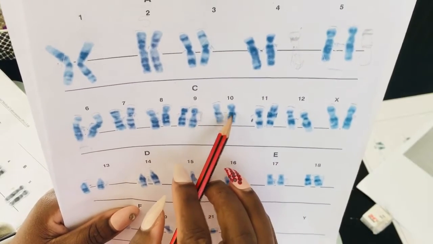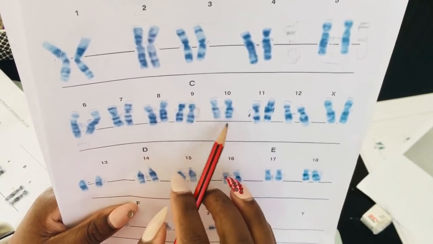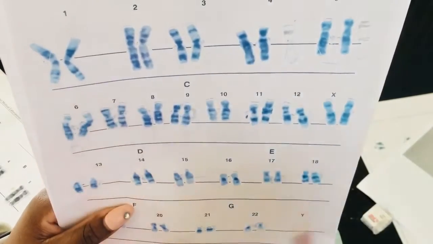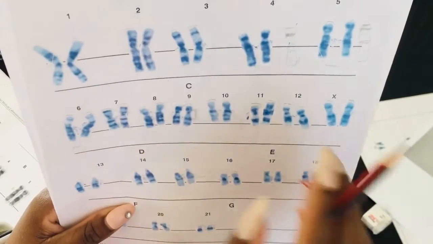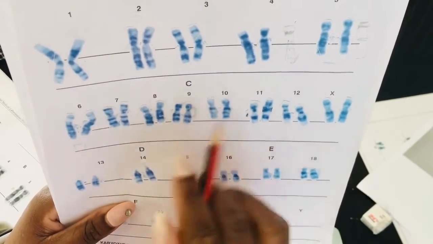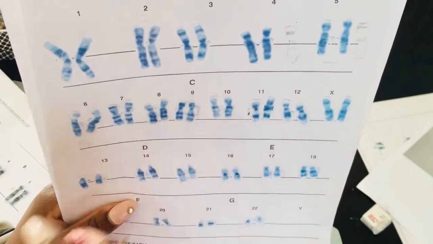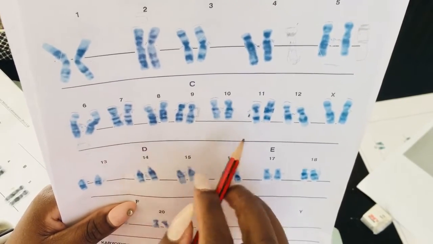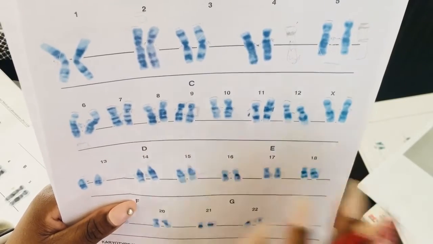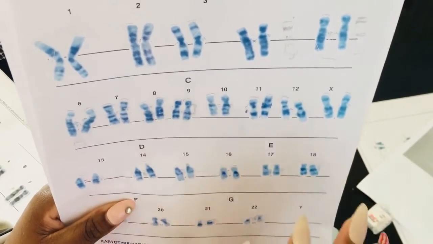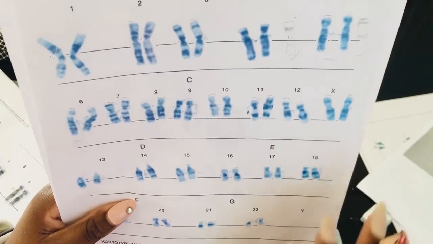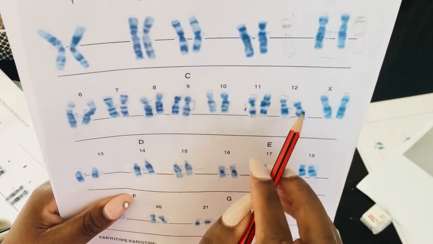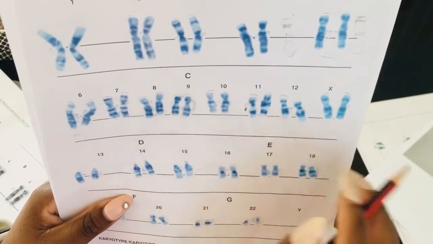Obviously, after these dark prominent bands, you're going to have other bands as well, especially if the chromosomes are well stained with the Giemsa stain, so the bands will really pop. Moving to chromosome 11.